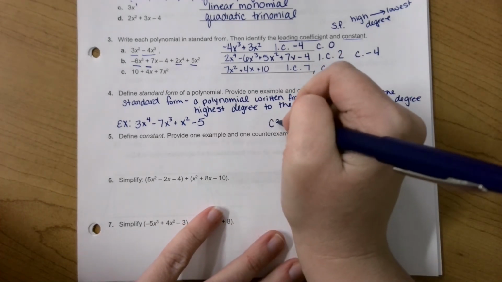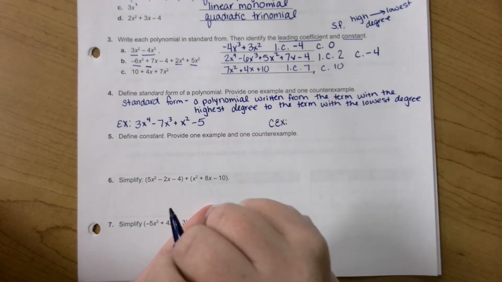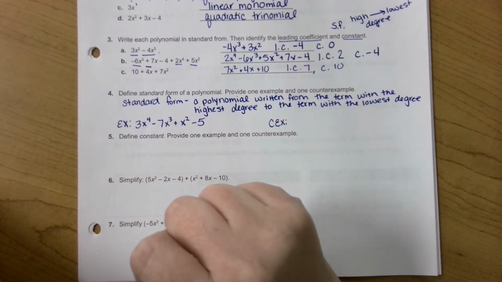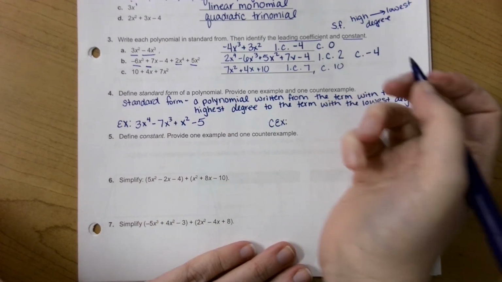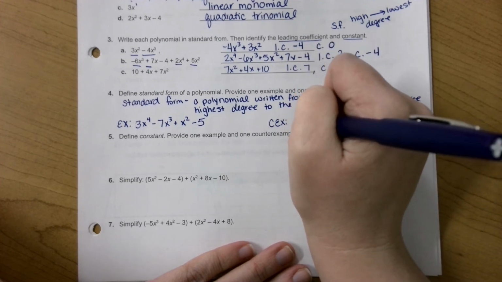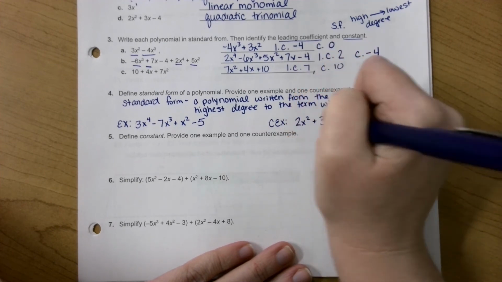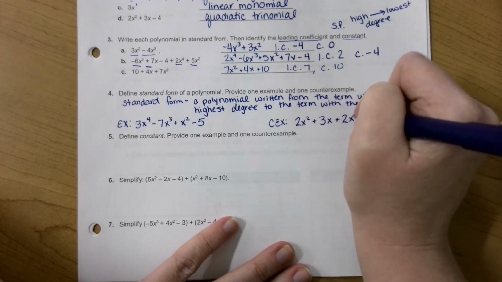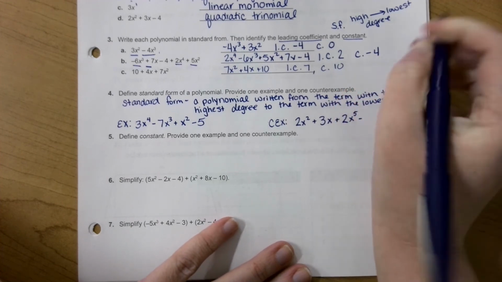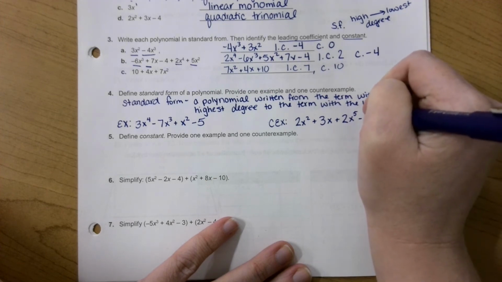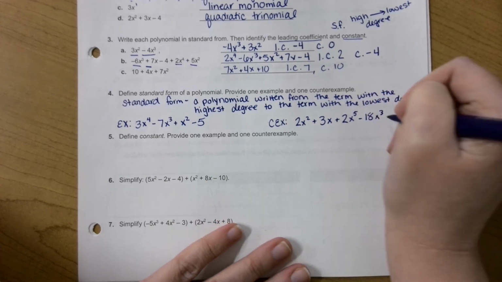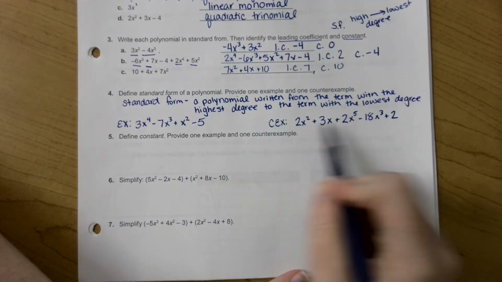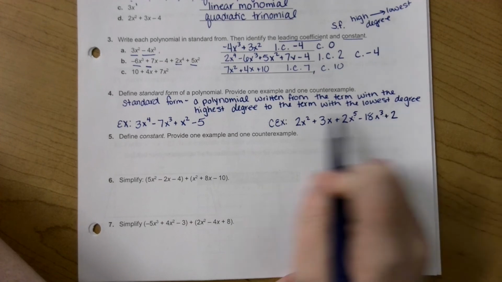All right, a counterexample. So anything that's not in standard form. So let's do a 2x squared plus 3x plus 2x to the 5th minus 18x to the 3rd plus 2. I don't know. Doesn't matter. It's not in standard form. We have a 5th, a 3rd, a 2, a 1.